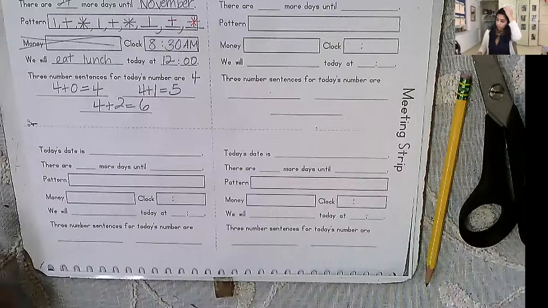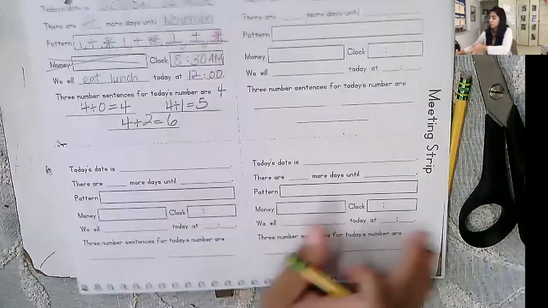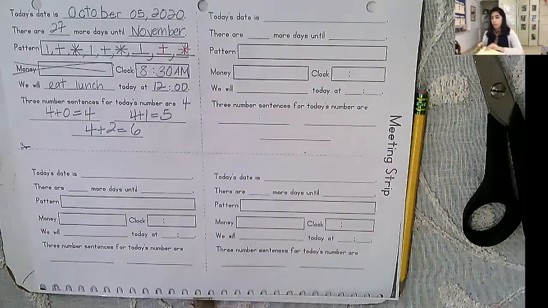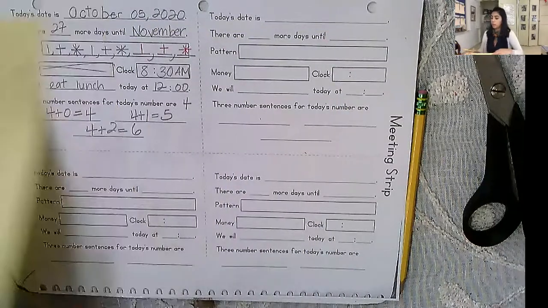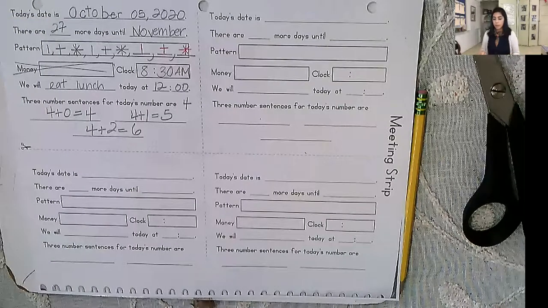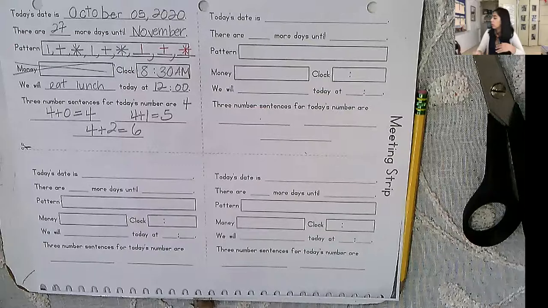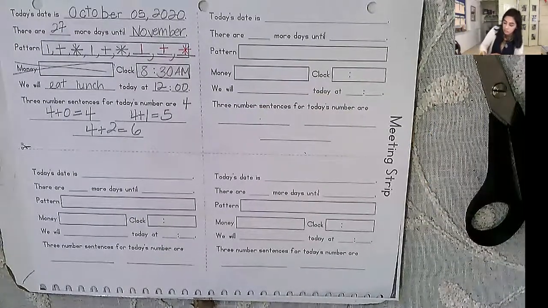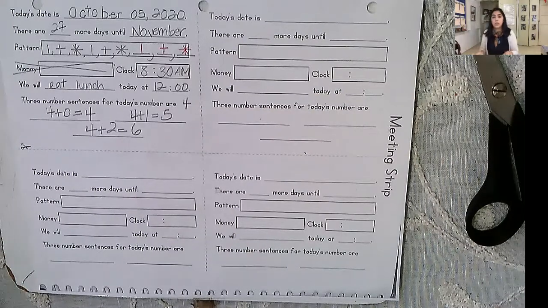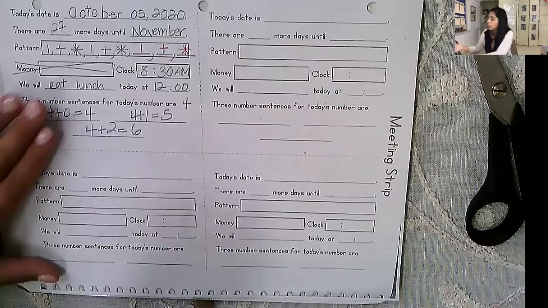Sharing my screen. Today's date is Tuesday, October 5th. That can't be right. Oh my goodness, Miss Santana made it wrong again. So I'm gonna have to fix that. Today is October 6th. Yeah, so I started on Friday. Okay, today is October 6th, so let's write that down.